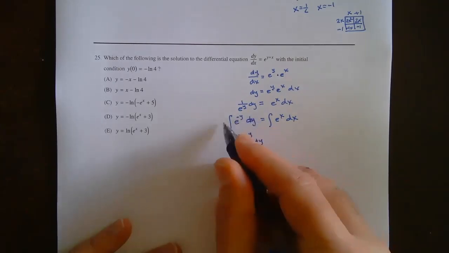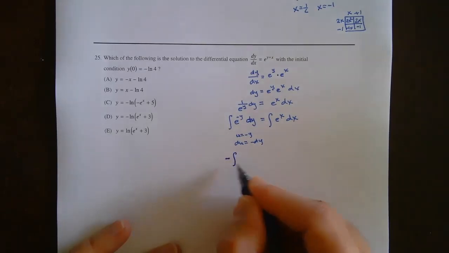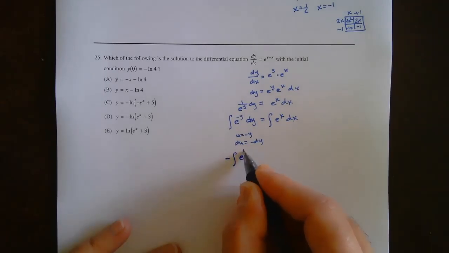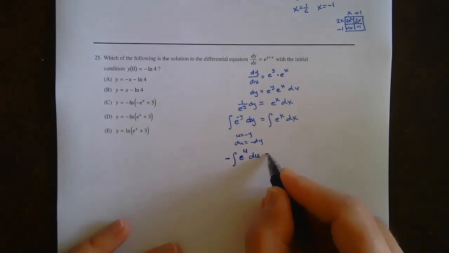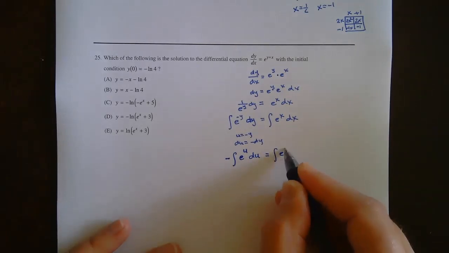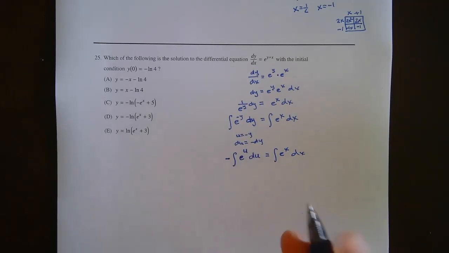And I can get that by putting a negative on the outside. So that'd be negative integral of e to the u du, right? Okay, and then that's equal to the integral of e to the x dx. You would not have to do a u substitution. If you could just do it in your head, that's fine. Not everybody can do that, okay?